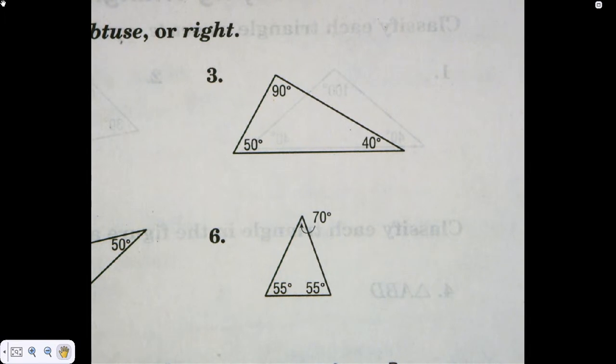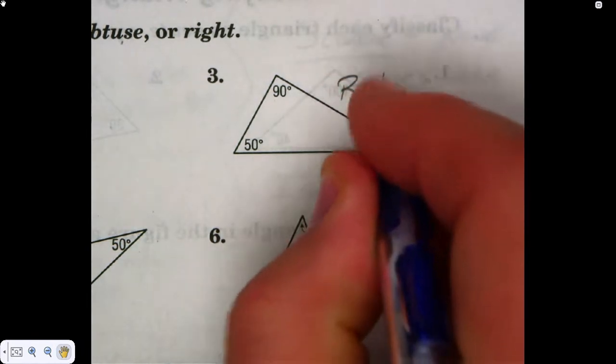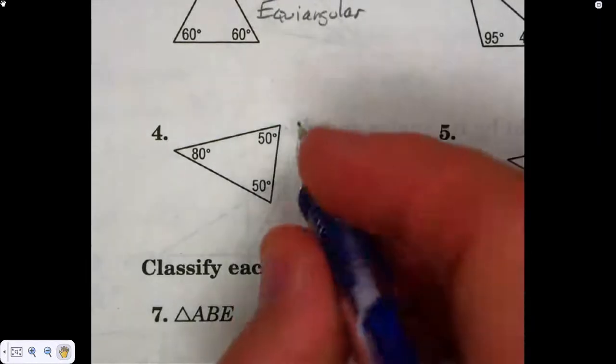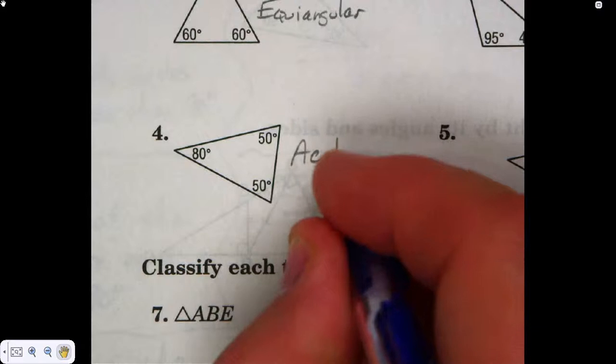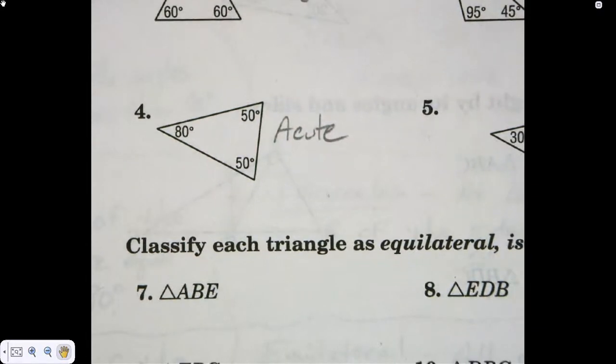So it's not acute. Is there an angle equal to 90? Yes. So what is it? Right. Number 4, are all the angles less than 90? Yes, they are. Is it equilateral angular though? No, it is not.